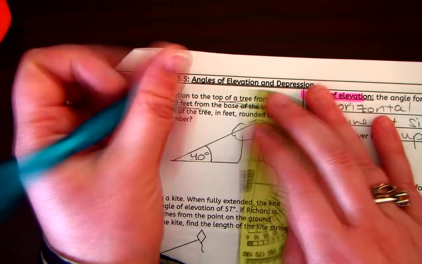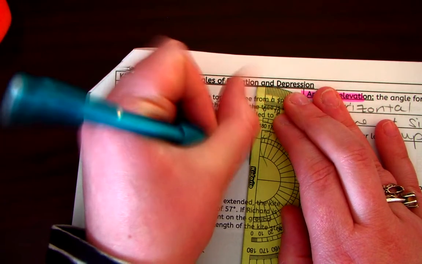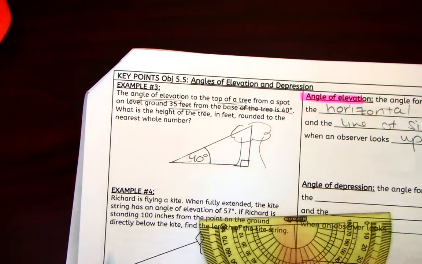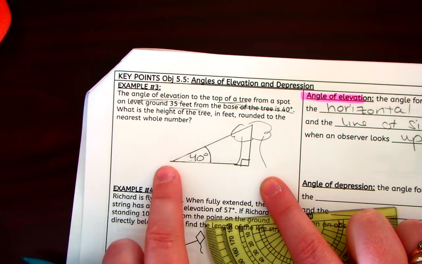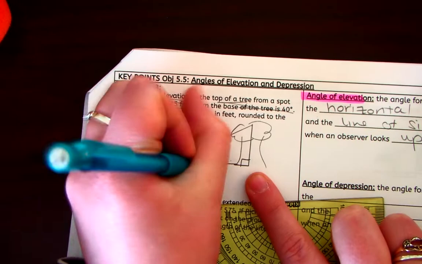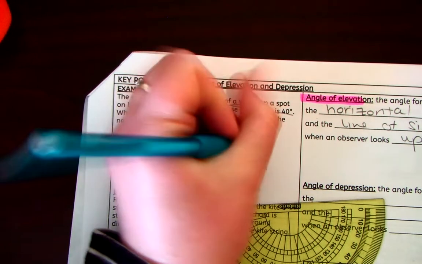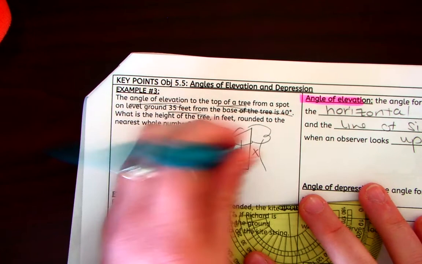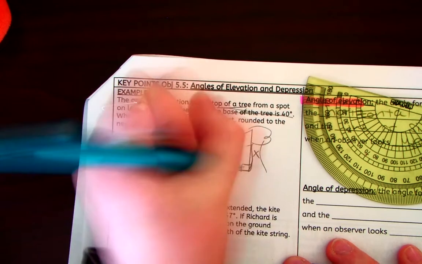Well, guess what? This situation, if I'm thinking about the height of the tree, forms a right triangle. And I was told that the spot on level ground is 35 feet from the base of the tree, 35, right? So what's the height of the tree? That's that dimension right there. Technically, I should move my tree over a little bit. It's the base of the tree, so pretend the tree is here, and that's the base of the tree.